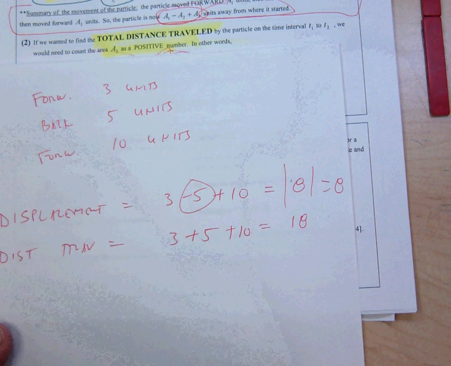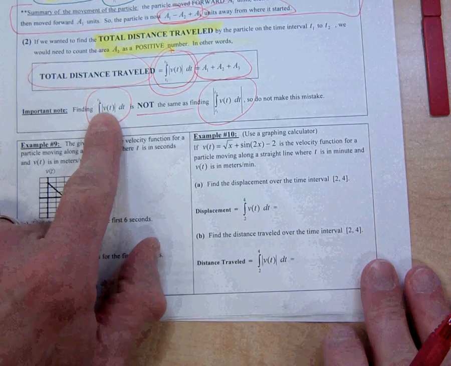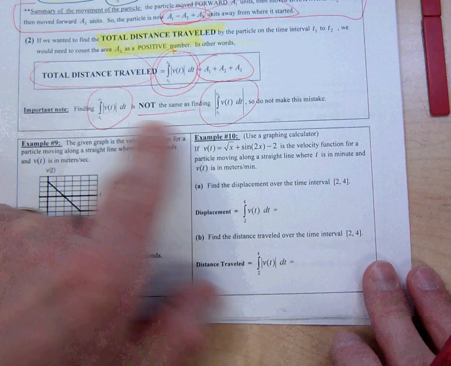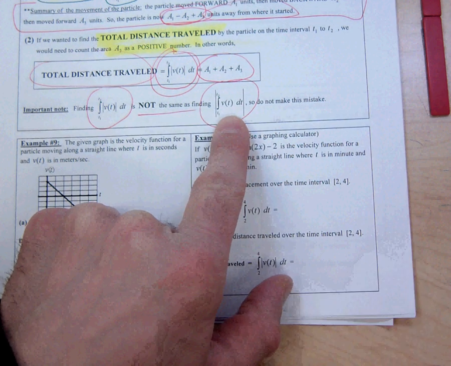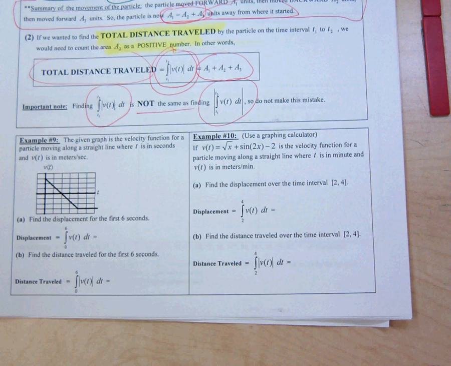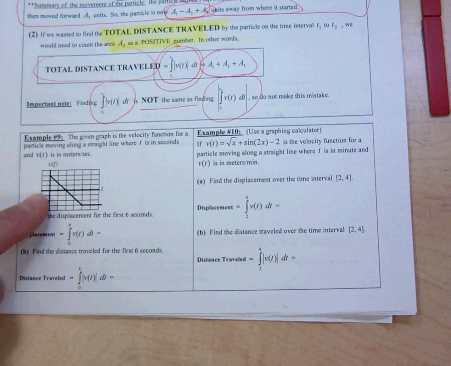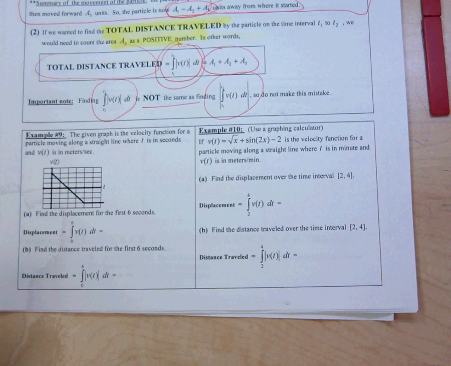You've got to integrate the absolute value of the velocity. So the absolute value has to be on the what? On the inside of the integral, not on the outside. It's not the same thing. Is that clear? Yes? Okay. All right, so let's do some specific examples now. This is what the problem's going to look like on the final exam. I'll tell you that right now.